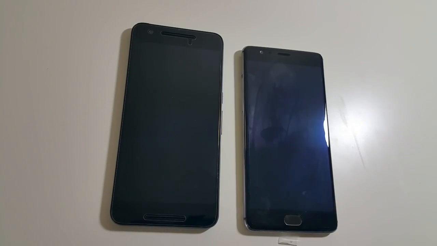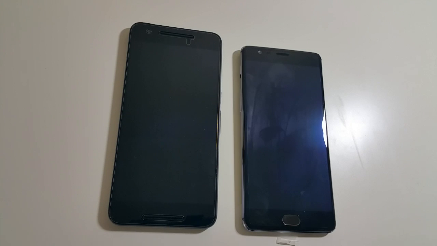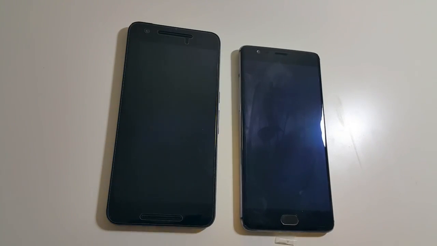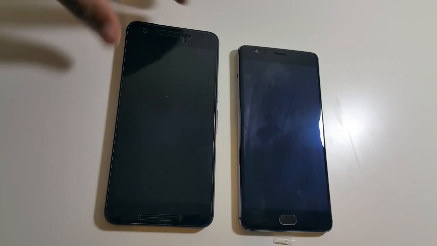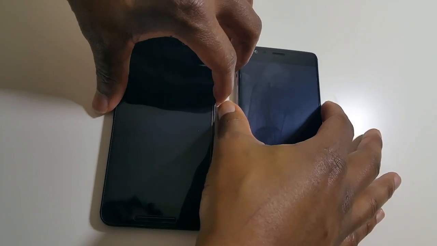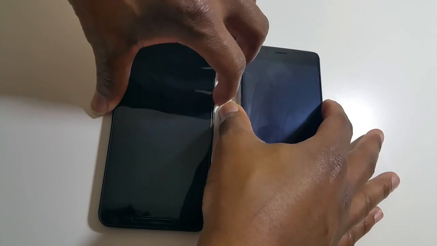Alright guys, we're going to start this comparison off with a quick boot test, and while these phones are booting up, I'm going to run through some of the quick stats on the phone. So I'm going to do my best to do these at the same time. So 3, 2, 1.